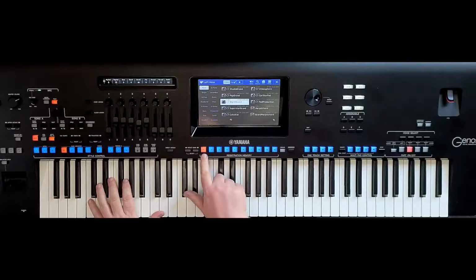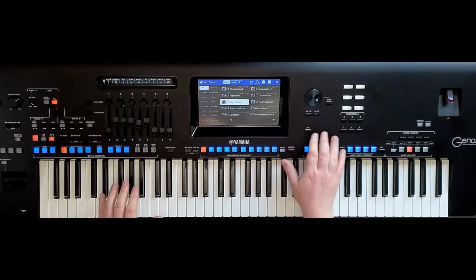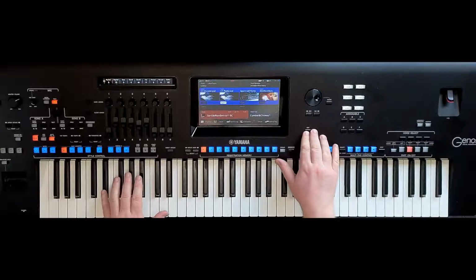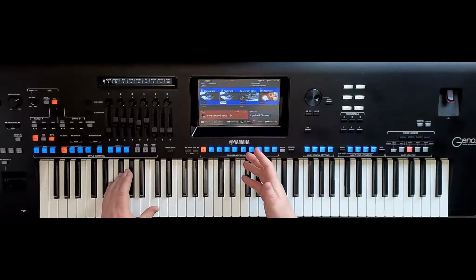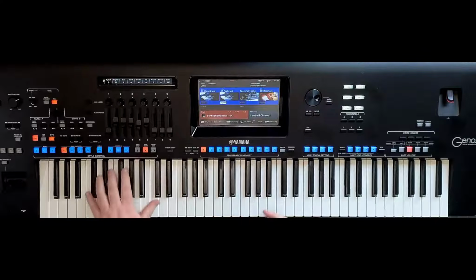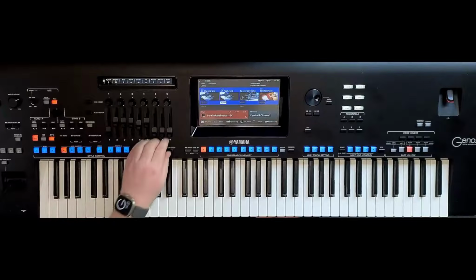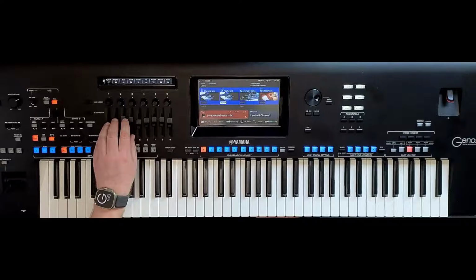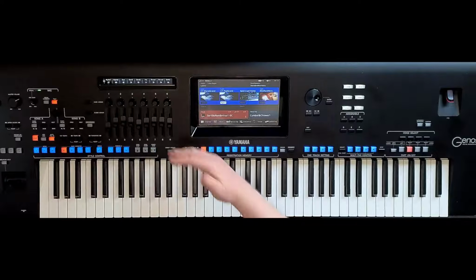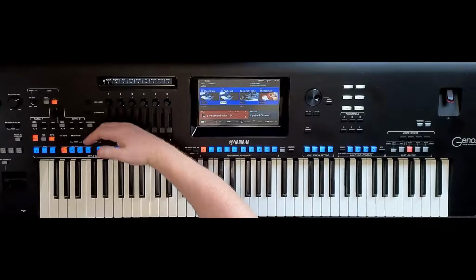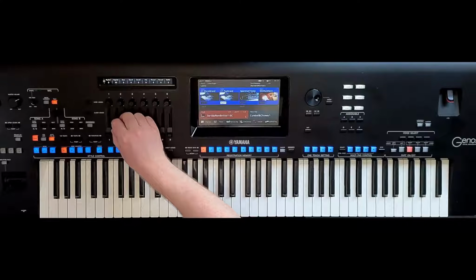So you can carry on doing this sort of thing. So again, just to give you a very basic, simple idea as to how this would work. You load your style, make sure your style's playing. Okay, and then you go to slider assign and go to row 1, which gives you all your volume controls for your style. And what I do is back everything off. Okay, you always need some sort of rhythm or some sort of little thing in the background.